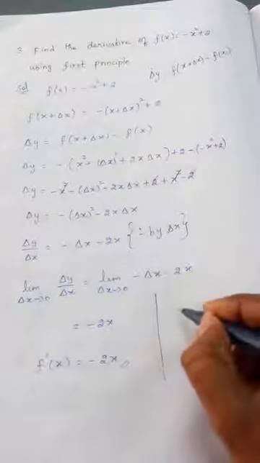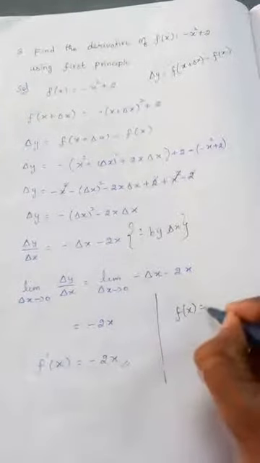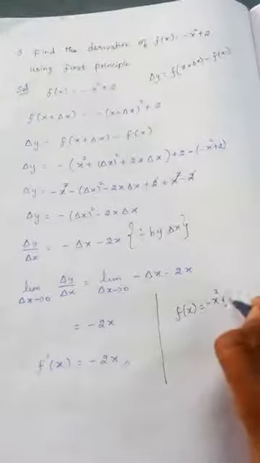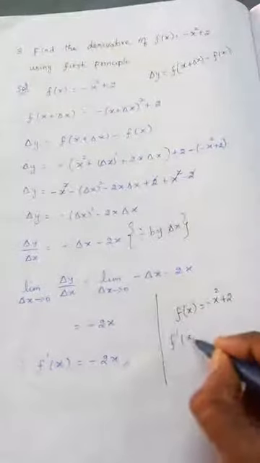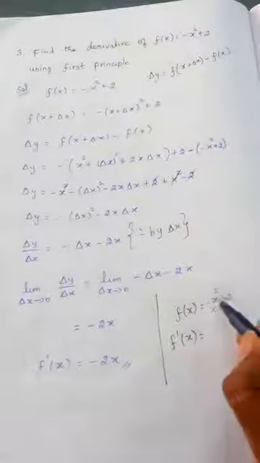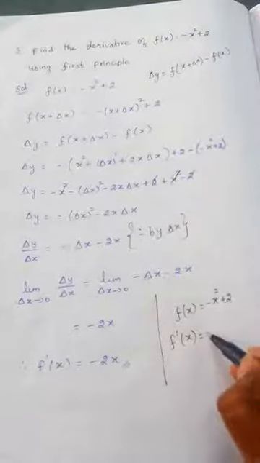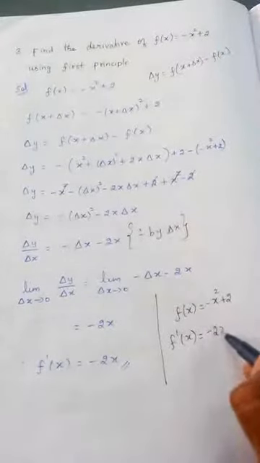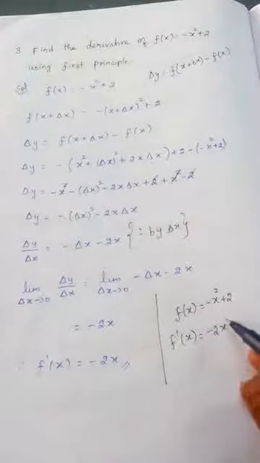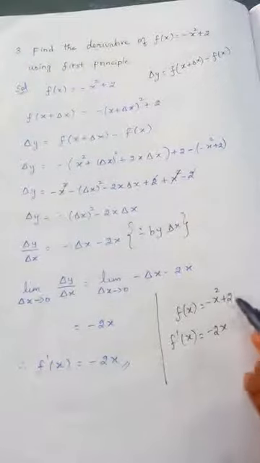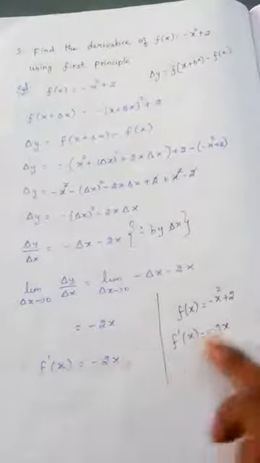Now if we differentiate directly, f of x is equal to minus x square plus 2. What is f dash of x? Use the formula for x power n. The power will come to the front, so minus 2. The power will get reduced by 1, so x power 1. If I differentiate the separate constant, the answer is 0. So directly I am getting this answer.